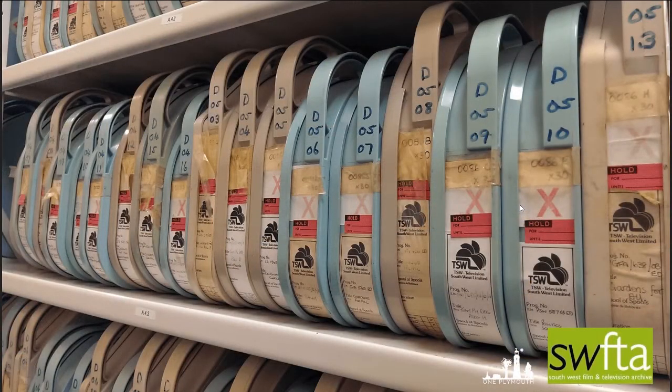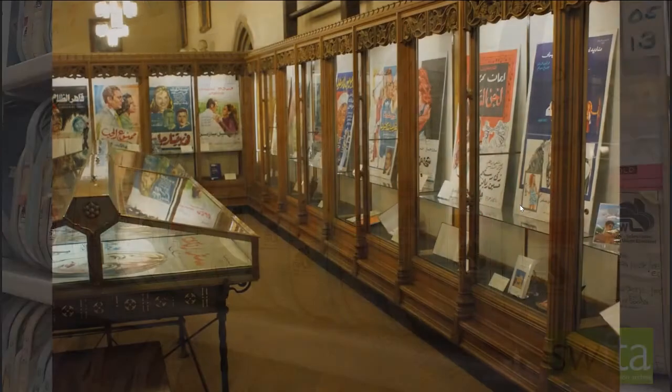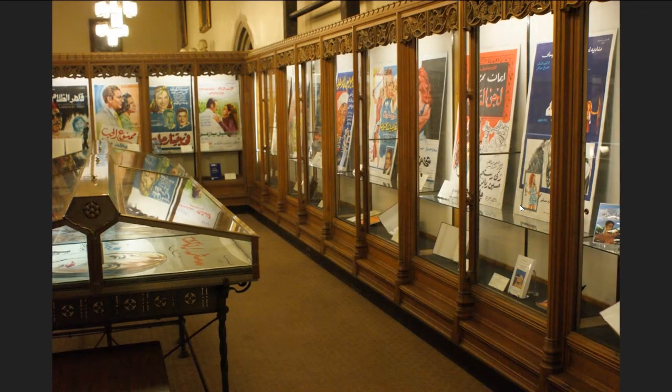But when we talk about a library for cinema, we're not just talking about storing the film. Directors care about other things other than just what they put out there. This is an exhibition of Arabic posters for films from the 70s, I believe.